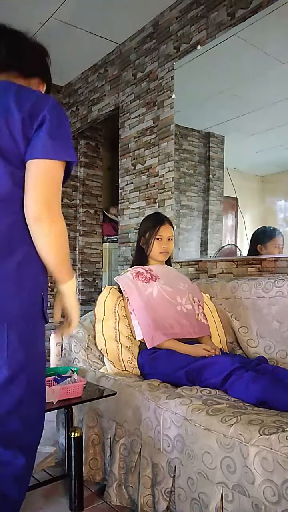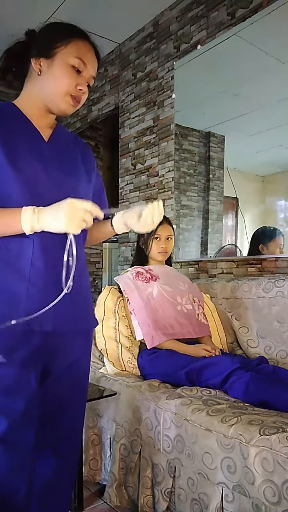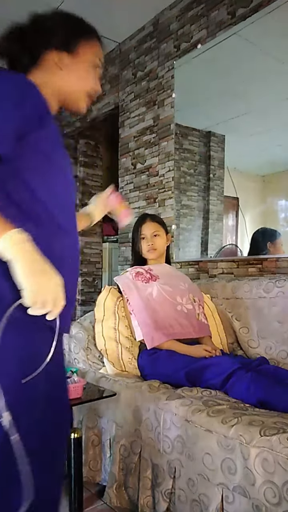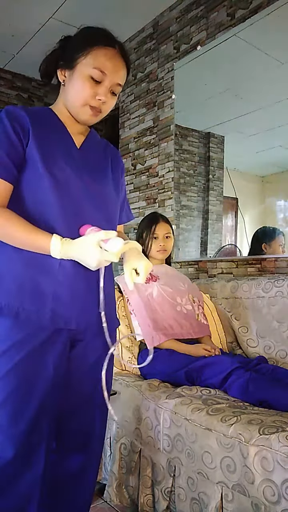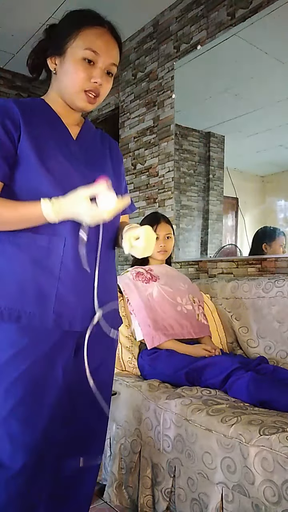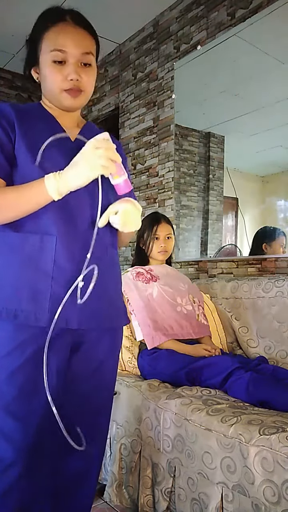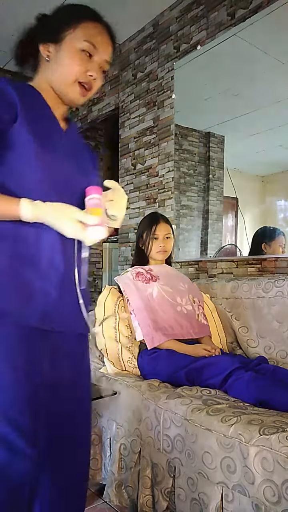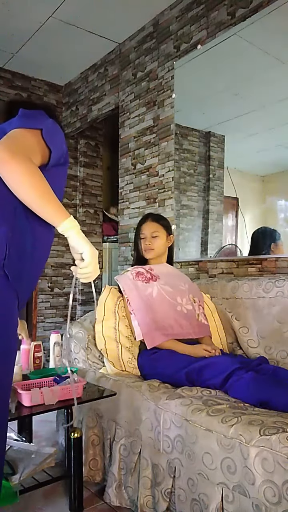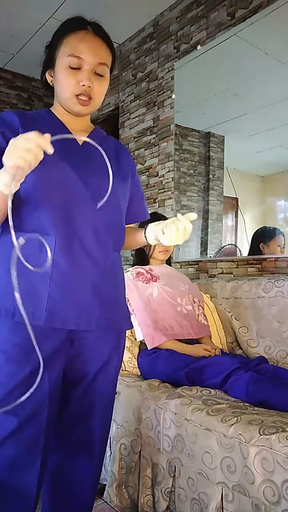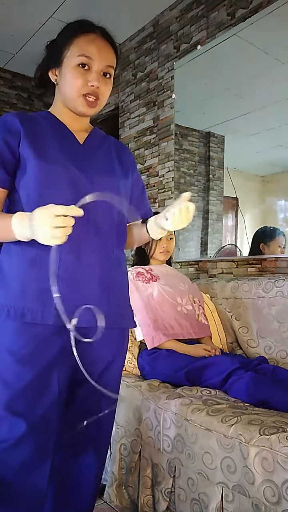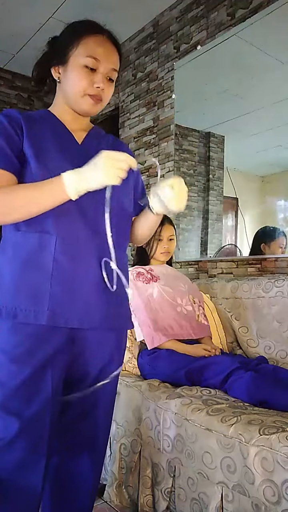So, pagkatapos nun, I'll get the tube. And then, I will also get the water-soluble lubricant. And put a little in my glove. So, assuming that I have already put water-soluble lubricant, I will lubricate the tip of the tube 4 to 8 inches, starting from the tip. Ayan.